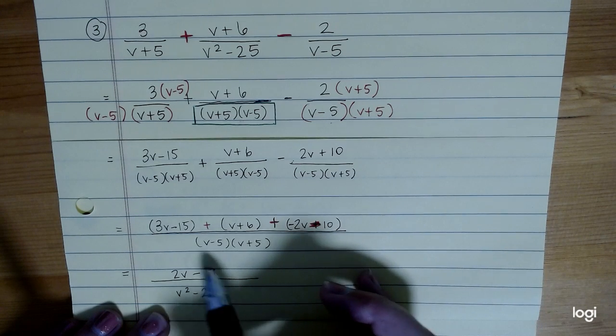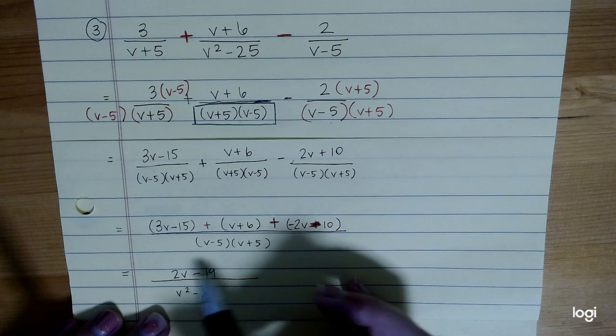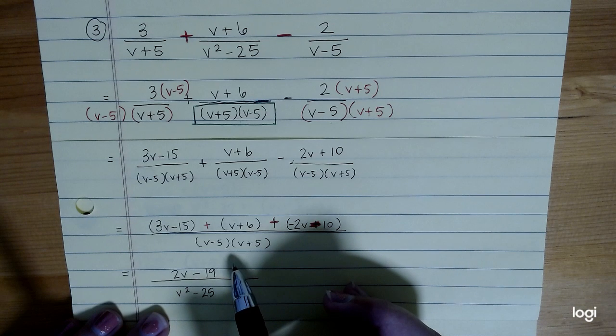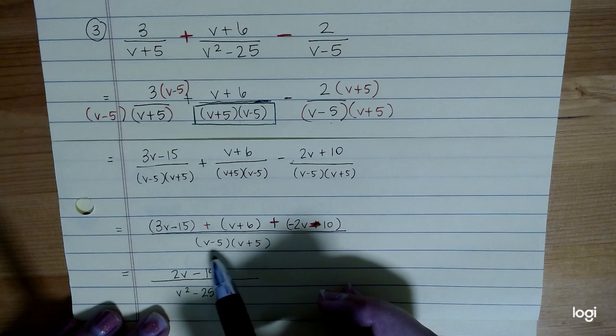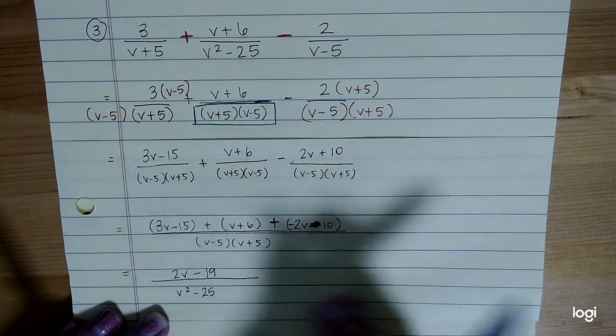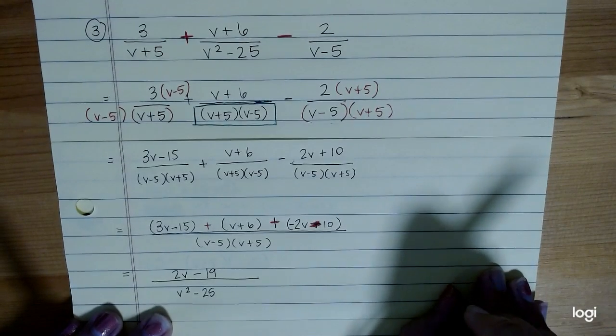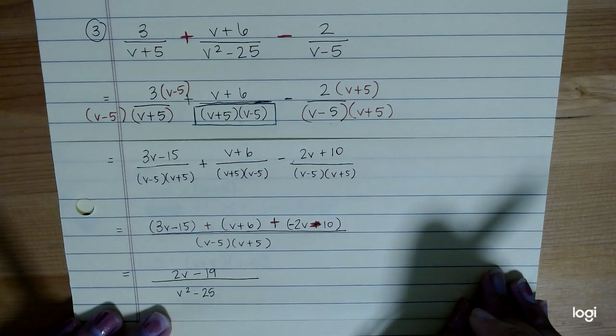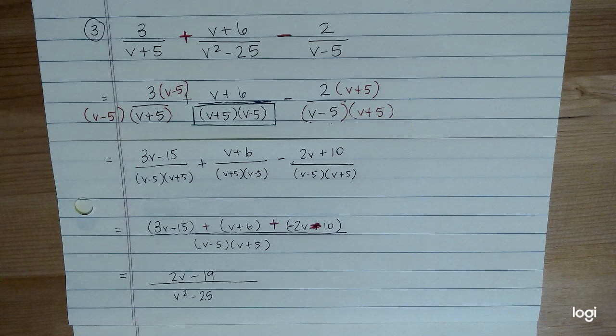Because 2v minus 19, those don't have any common factors. So it will simply be 2v minus 19 over v minus 5 and v plus 5. So that doesn't simplify any further. There's no common factors between the numerator and the denominator there. So that is the end of adding and subtracting with unlike denominators.